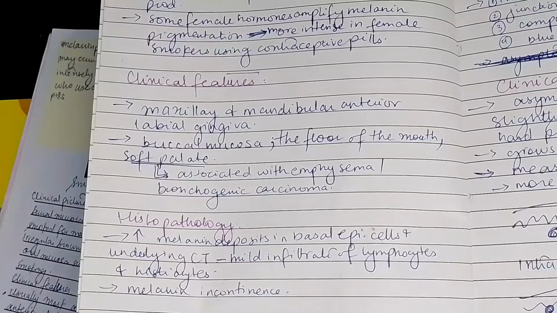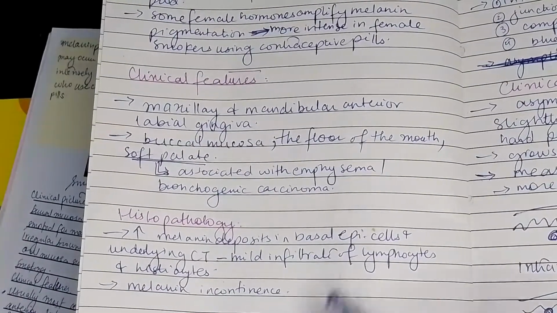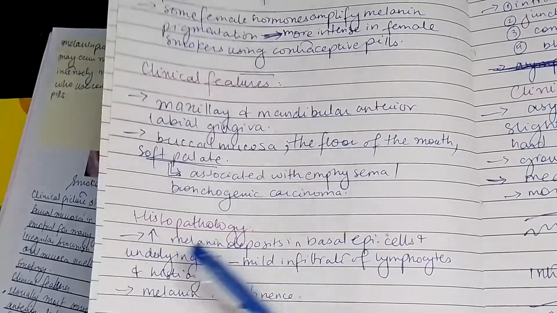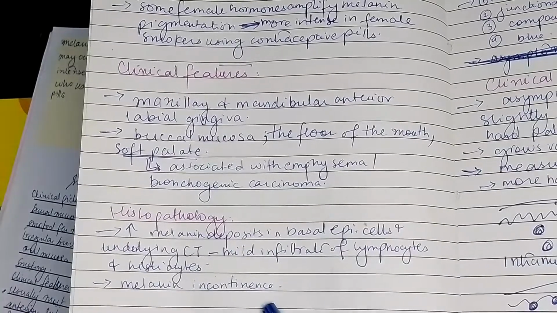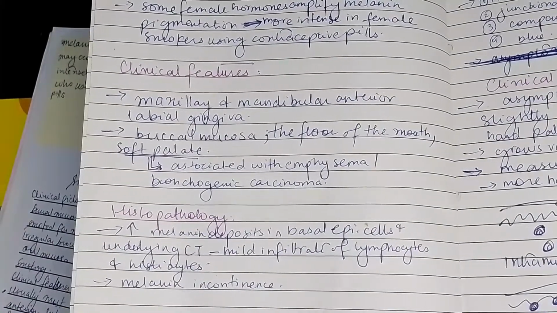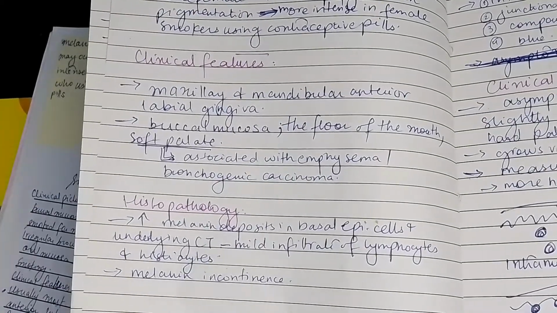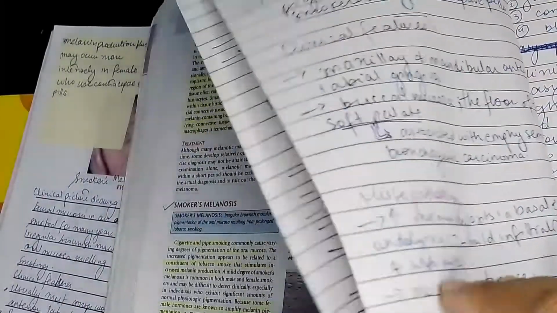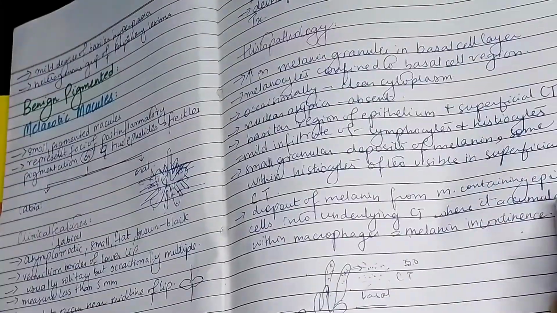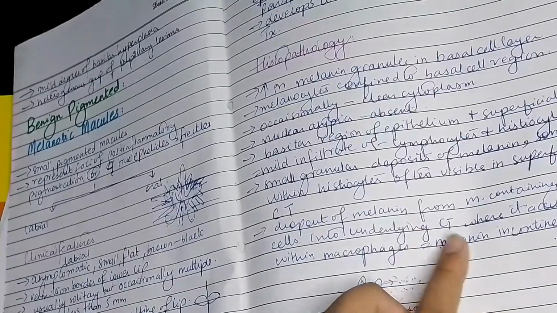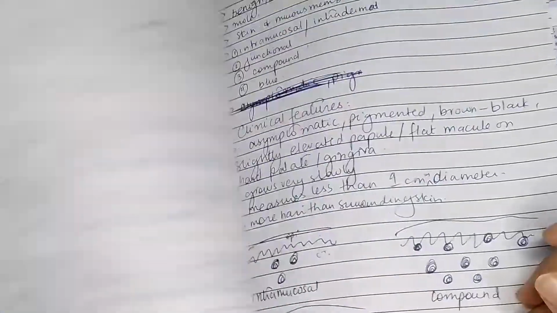Histopathology. What will the histopathology show? It will show melanin deposits increased in the basal epithelial cell layer, and also in the underlying connective tissue. There will be mild infiltrate of lymphocytes and histiocytes, as we saw in melanotic macules, and we will also see melanin incontinence. Melanin incontinence, I told you what it is. If you have forgotten it, go back and check. Dropout of melanin from melanin containing epithelial cells into the underlying connective tissue where it accumulates within macrophages. It's called melanin incontinence.